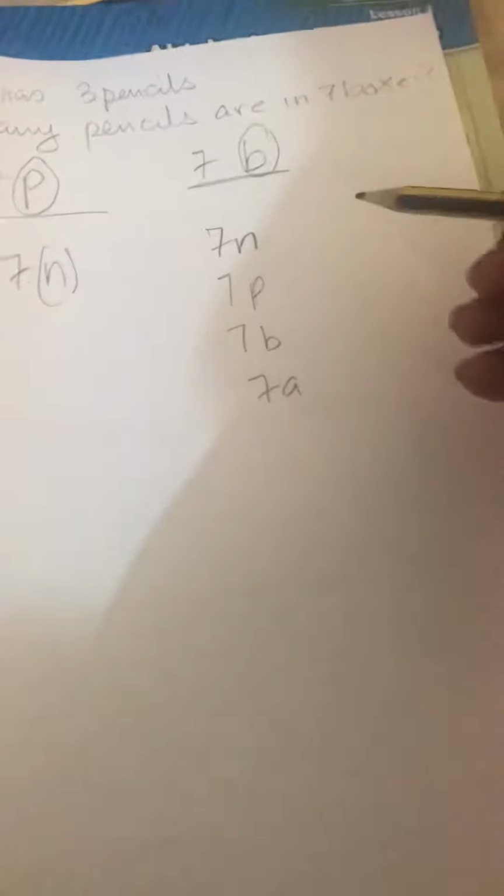Or I can use 7B, B to stand for the boxes. Okay? So the variable here is P or B. It doesn't matter. I can write 7N. So this is how you write it. 7N or 7P or 7B or 7A. You can choose whatever letter you want to use there. So these letters are what we are calling variable. Okay? It will keep on changing because this number will keep changing.